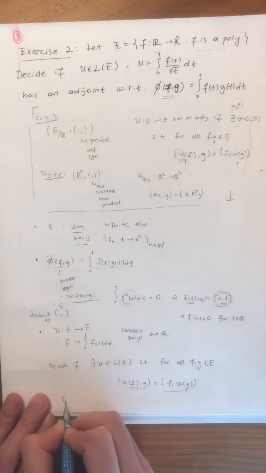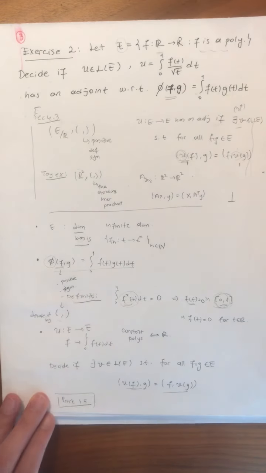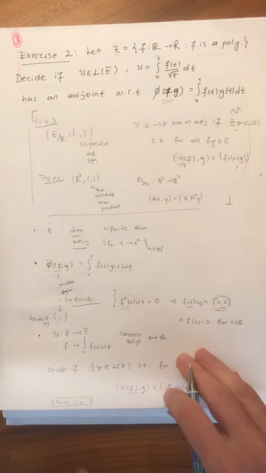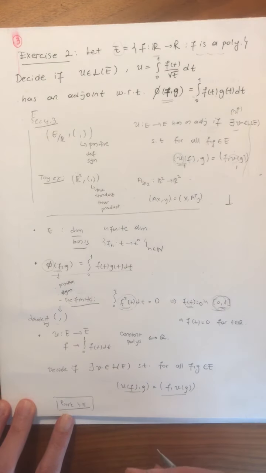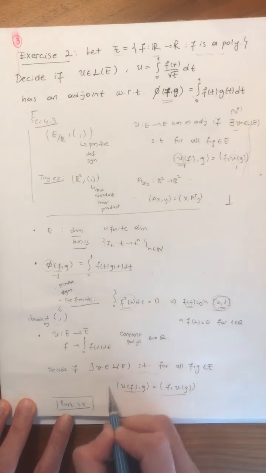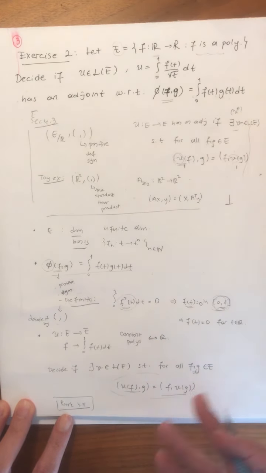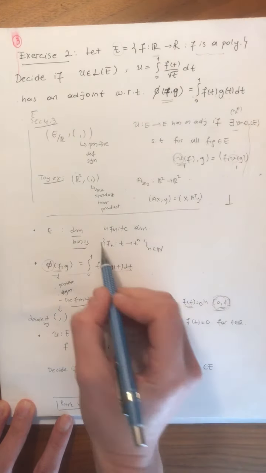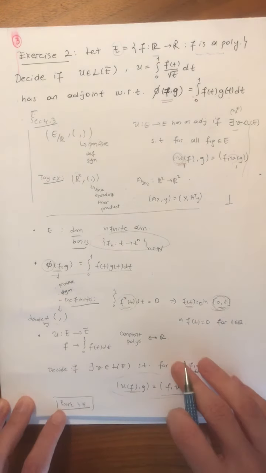So see remark 4.5. To see that it's the counterexample, we want to see whether we have this equality for all F and G, but let me observe what happens if we work with the basis to see this equality.